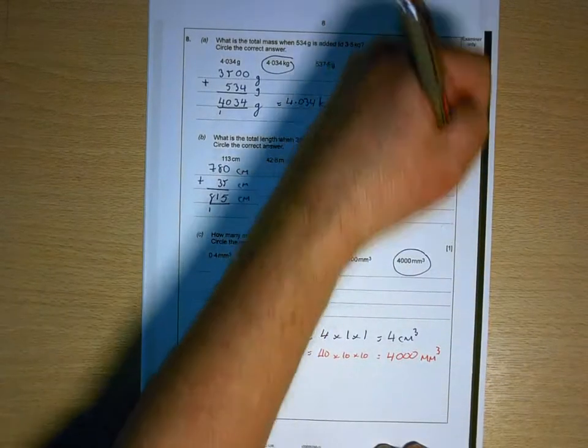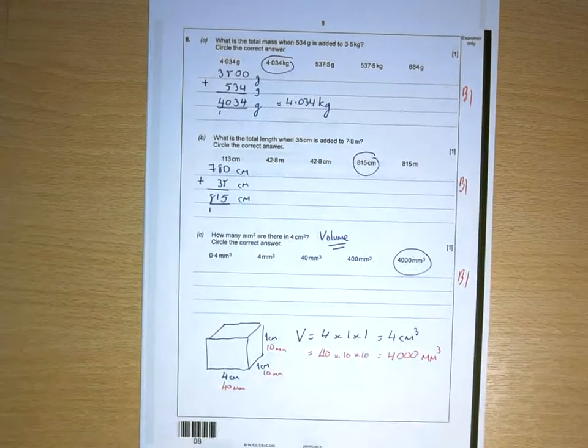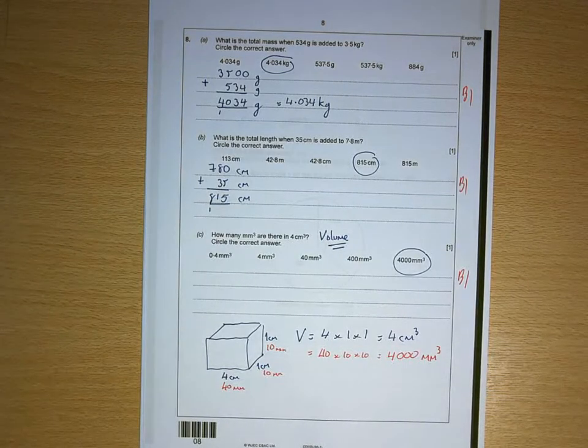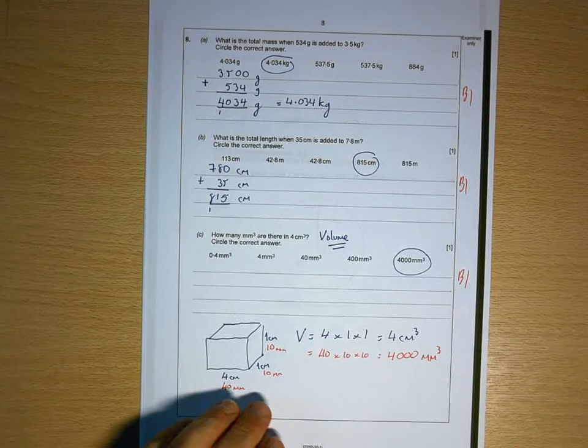So these multiple choice questions, they're just B marks, there's no method, but for goodness sake, don't just guess them unless you really haven't got a clue what to do.